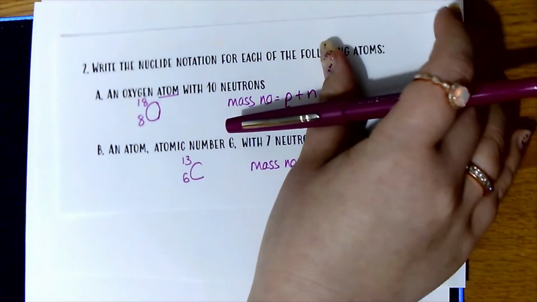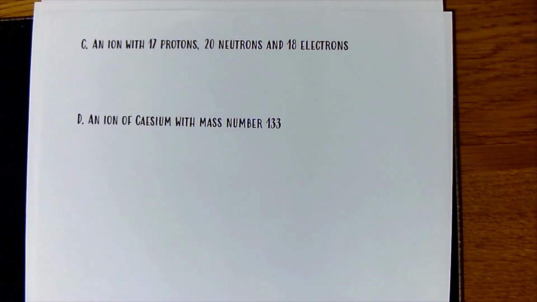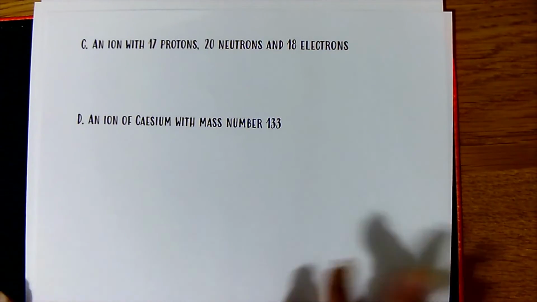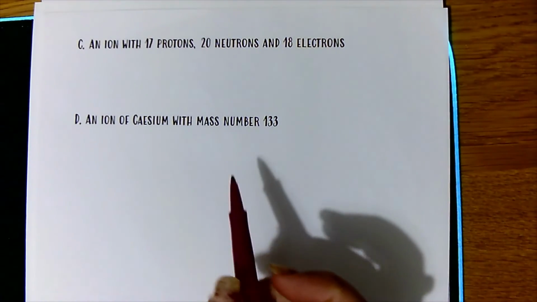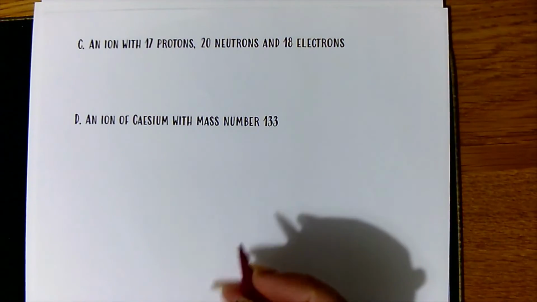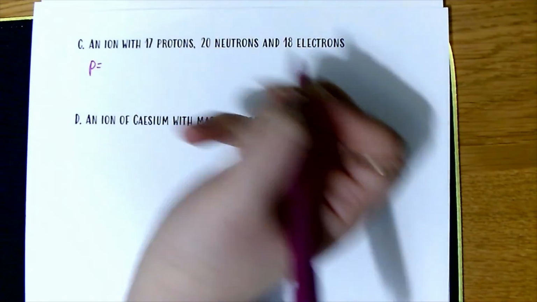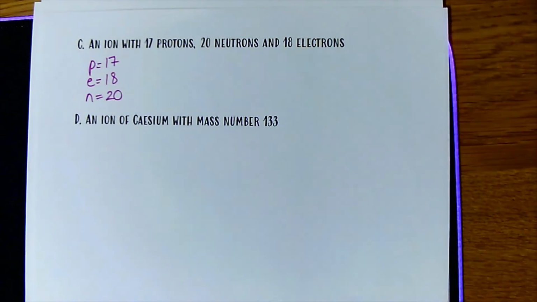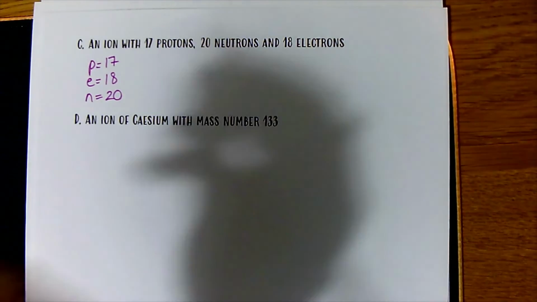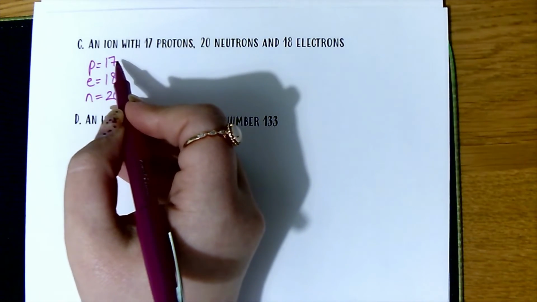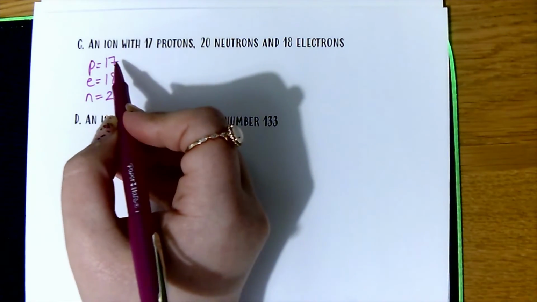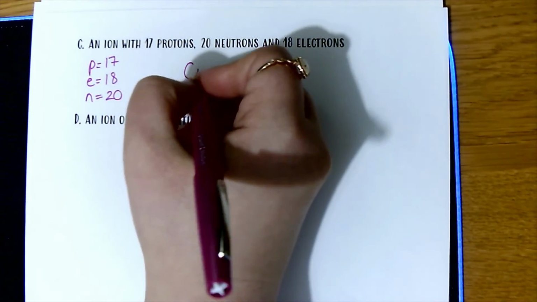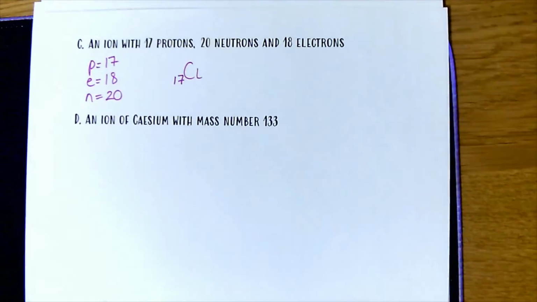Now let's practice this style of question when writing ions. So here it says we have an ion with 17 protons, 20 neutrons and 18 electrons. So the first thing I'm going to do is write it out like this, because it just makes it much easier for me to visualise it this way. So I can see my protons, electrons and neutrons. Since my protons is the atomic number, I can look in my data booklet and find out that the element with atomic number 17 is in fact chlorine. So I can go ahead and put my atomic number in.